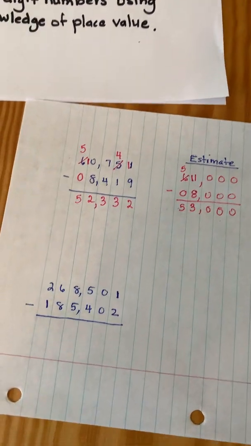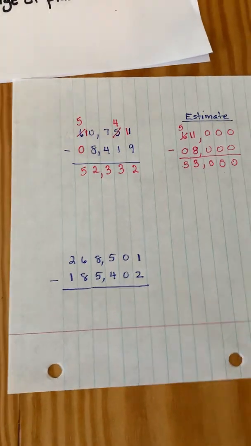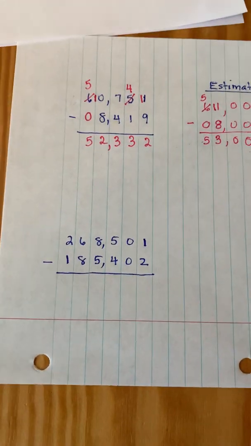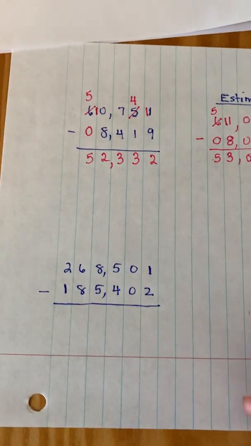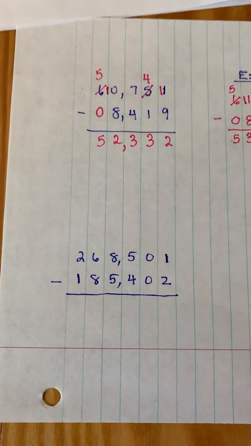Now, let's look at another problem. We're going to move to the hundred thousands and see if we can do some subtraction. Same process. We're just going to keep moving to each place value. We just added another digit. So this should be very simple.